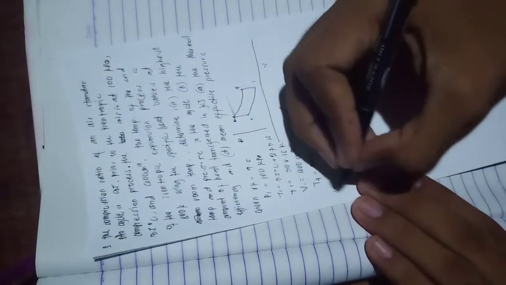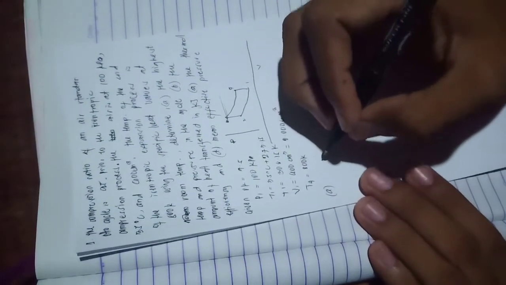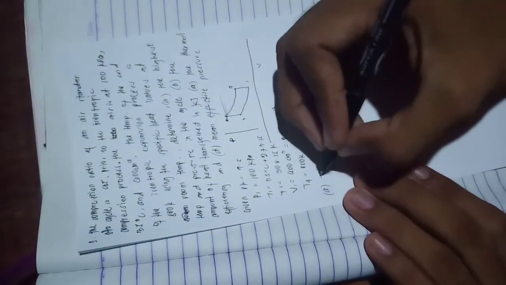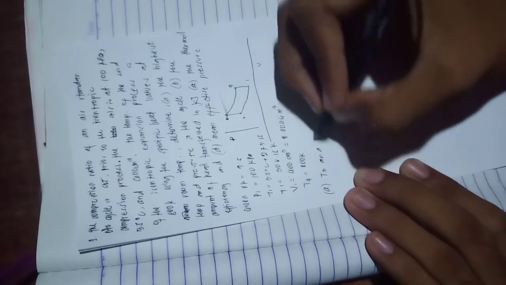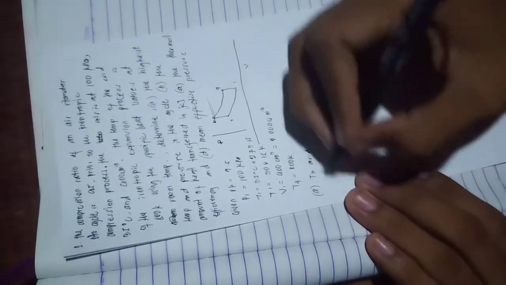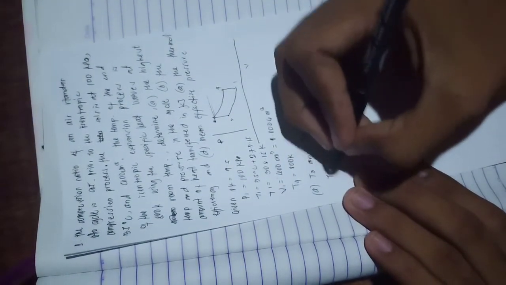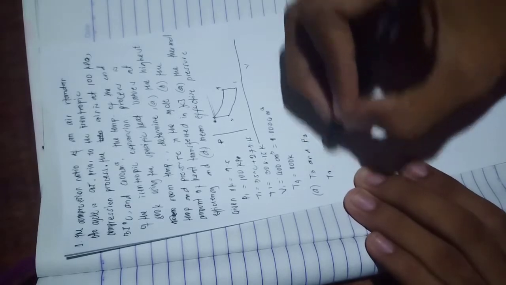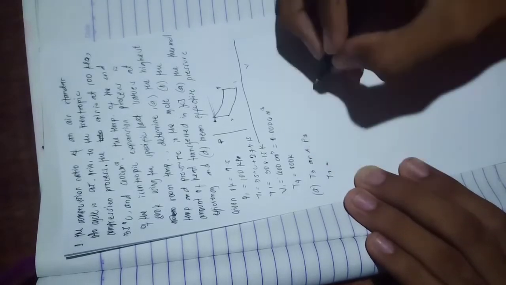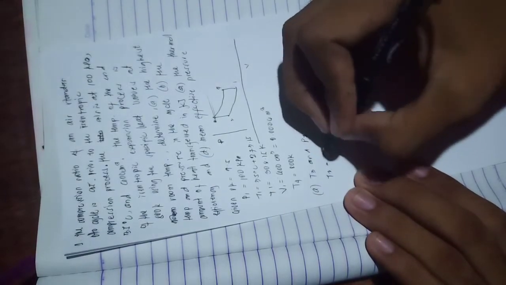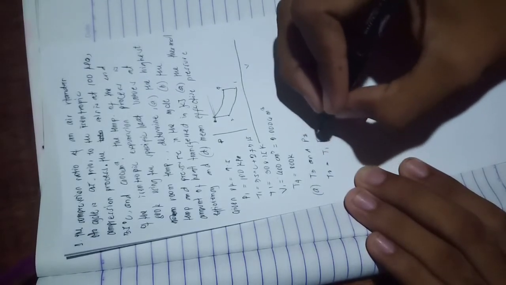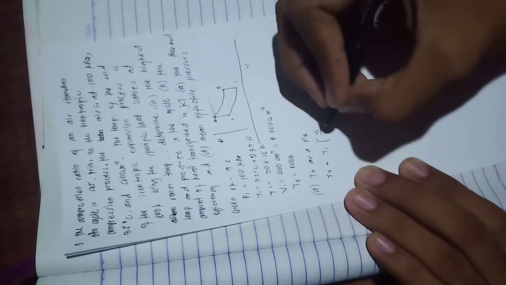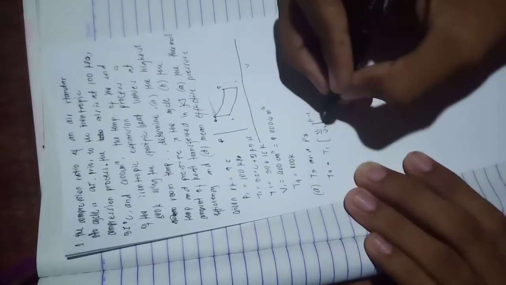So let's find the highest temperature. Obviously we're going to find T3 and P3. So let's solve first for T2. For T2, we have the derived equation: T2 over T1 is equal to V1 over V2 raised to k minus 1.